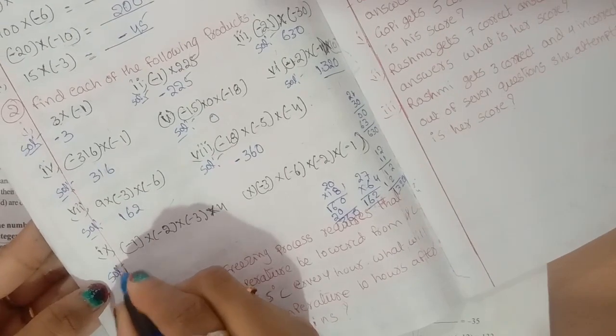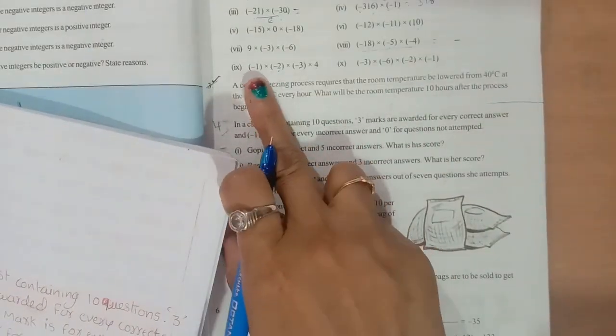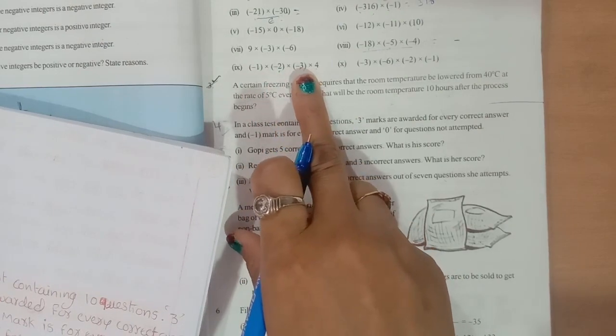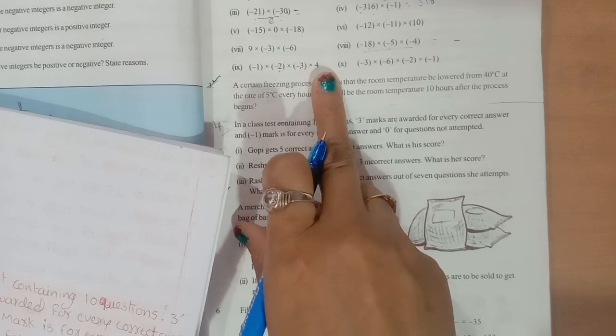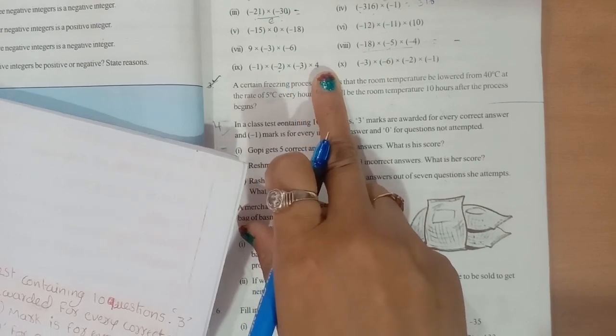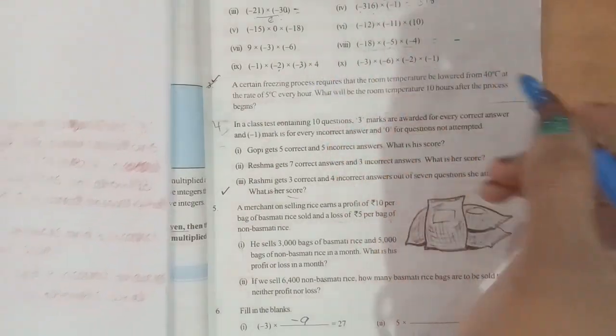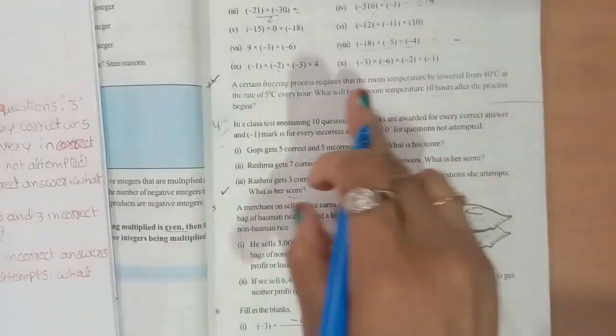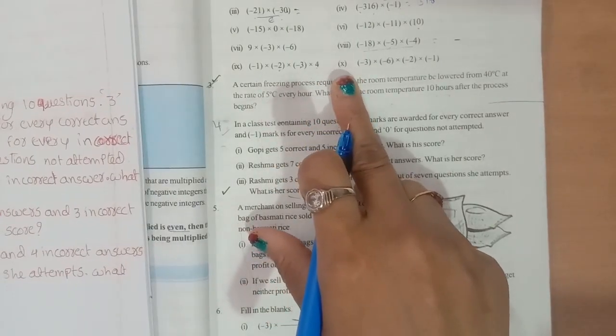Solution you can write 24 only. Next, minus into minus is plus, plus into minus is minus, minus into plus is minus only. What's the answer? Minus 24. Okay now. Next is the 10th one.